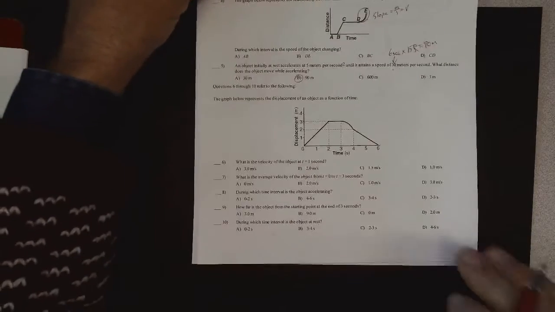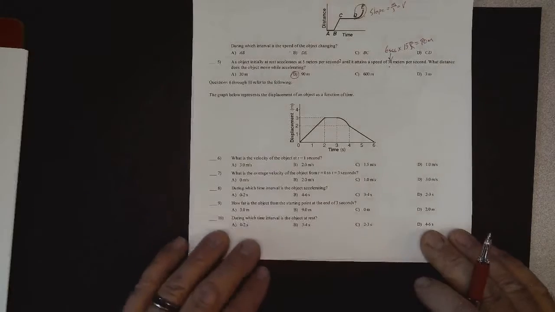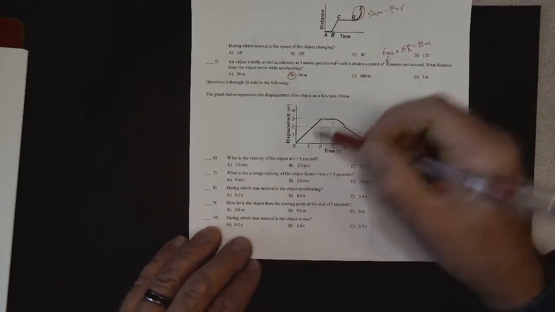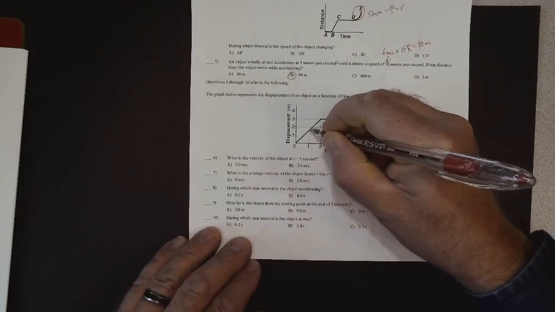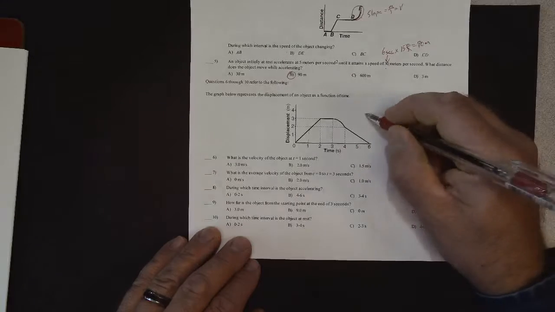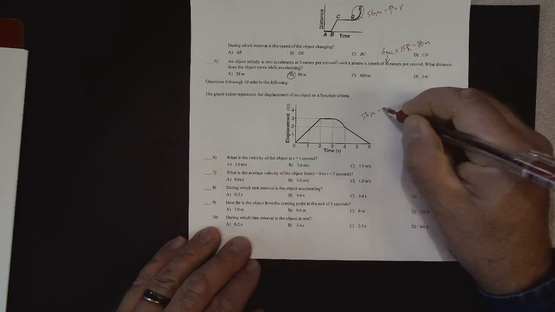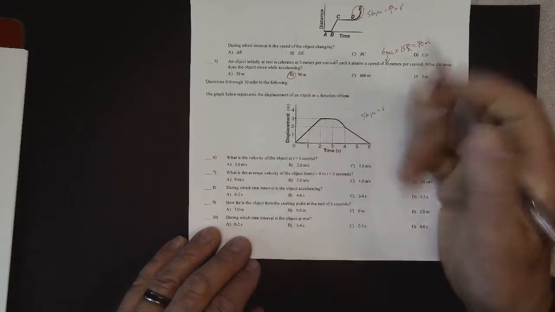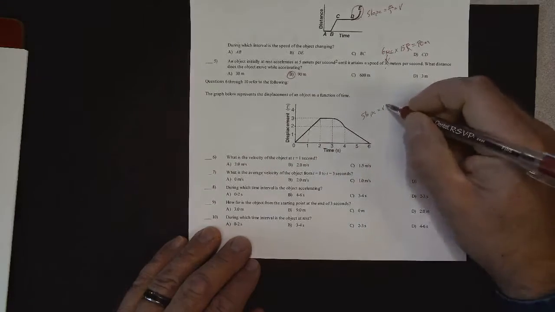Let's look at this. This graph is especially confusing the first time out. So what is the velocity of the object at t equals 1 second? That would be right there. Well, do you see a distance-time graph? Slope equals velocity. So if I could simply find the value of this slope, I got the velocity. Well, slope is rise over run.